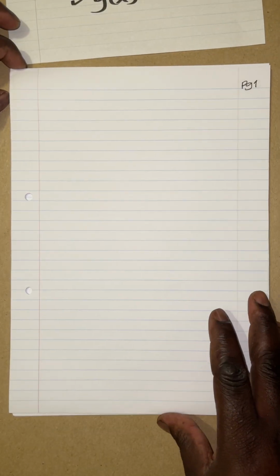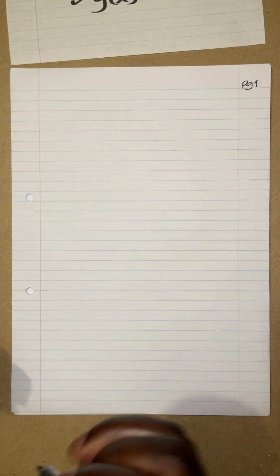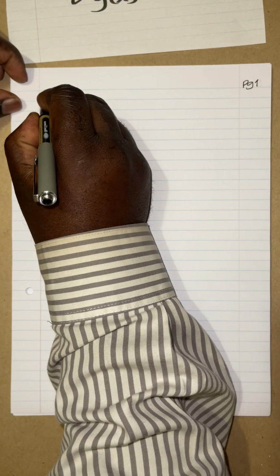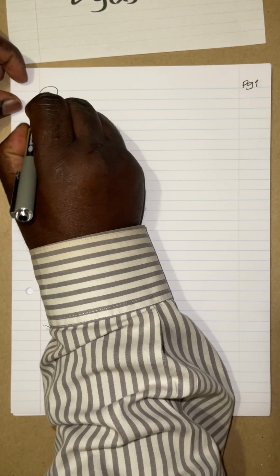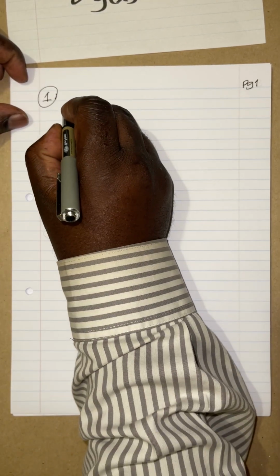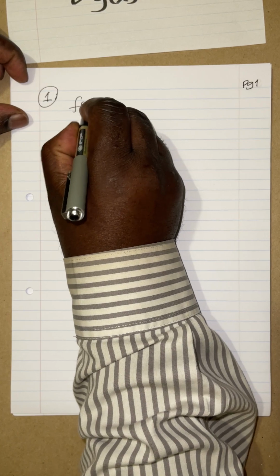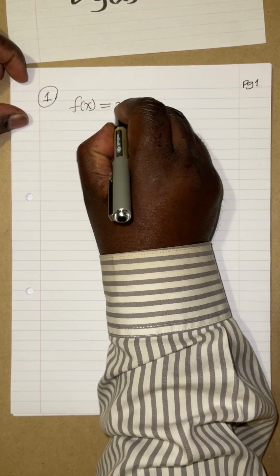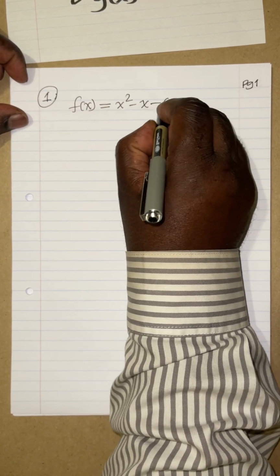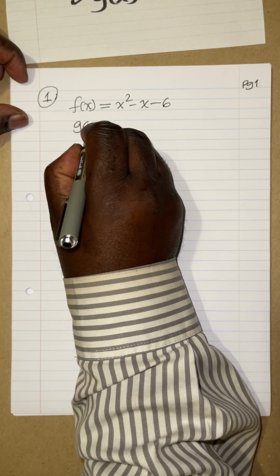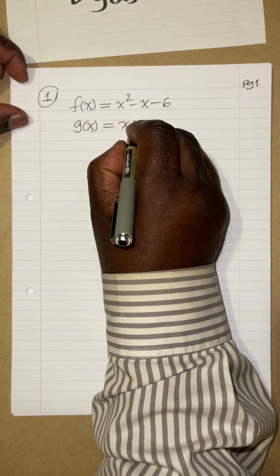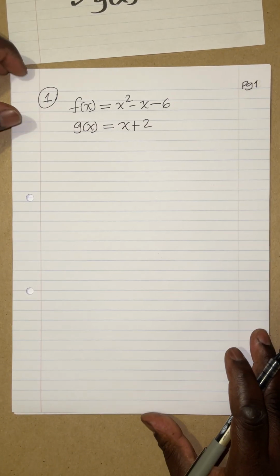So let's see how we approach this one. Right, page 1. If we have enough time we're going to look at question number 2, but our first question is f of x is equal to x squared minus x minus 6, and the second function is g of x is equal to x plus 2. Now we need to sketch these two functions.